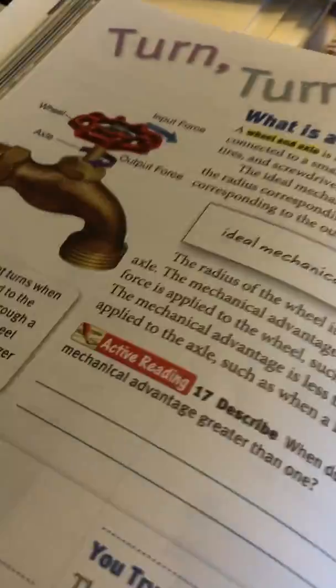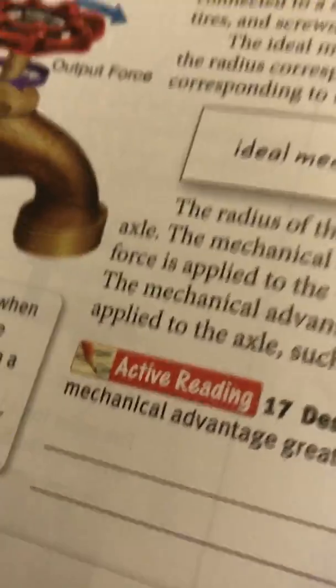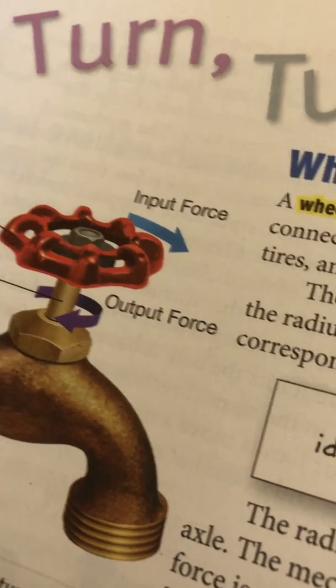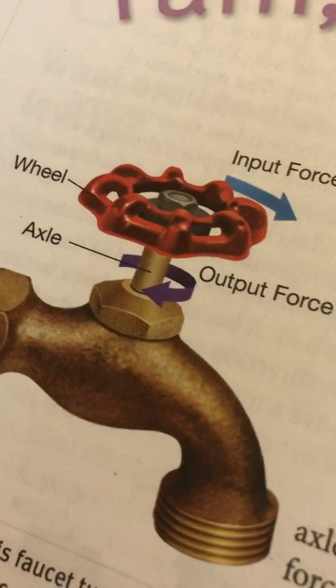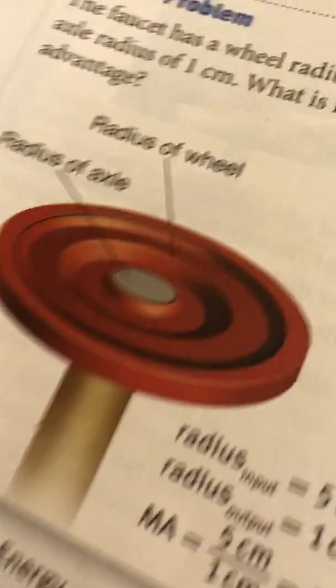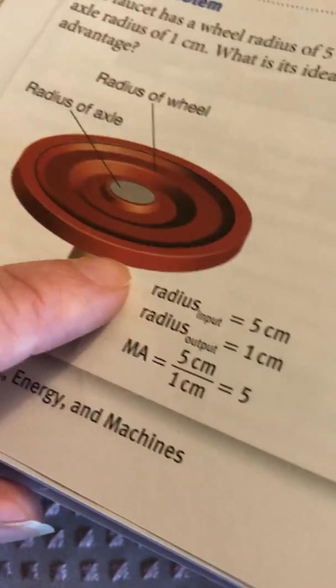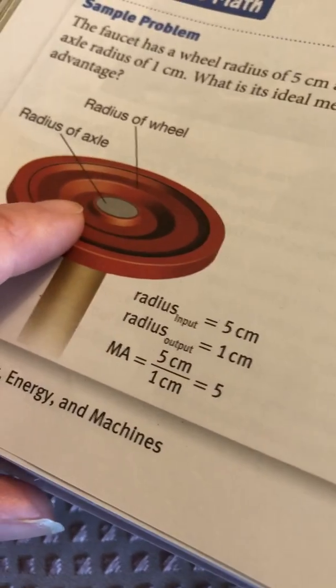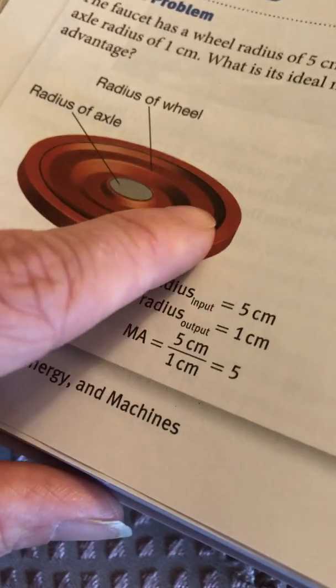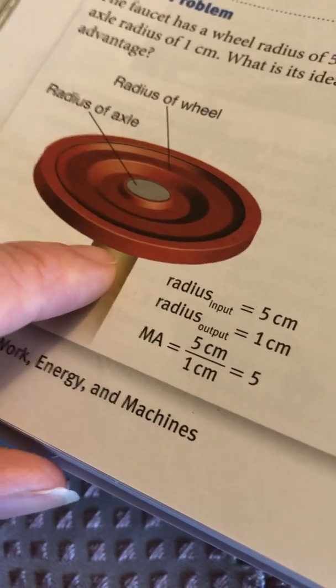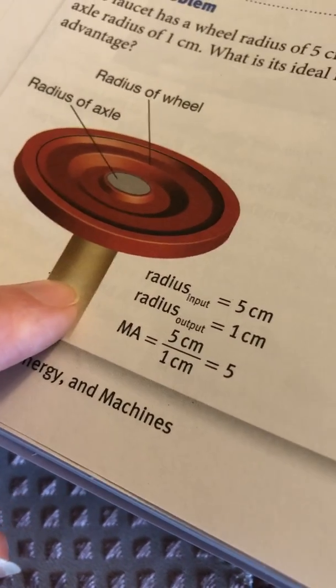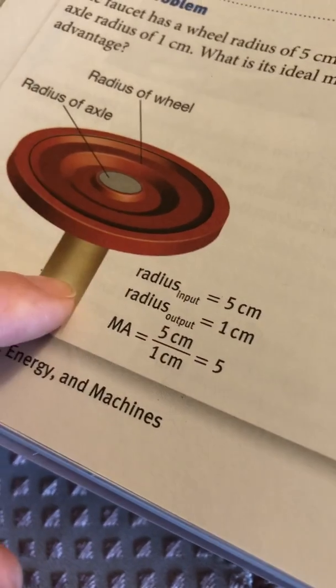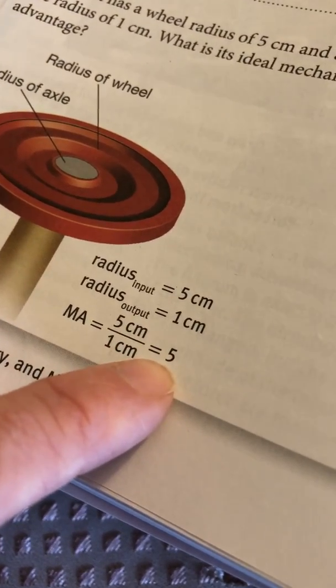So for example, if you look at the wheel and axle on page 110, you just take the radius of your wheel and you divide it by the radius of your axle to find the mechanical advantage of that. All right, and I'm pretty sure one of the questions I'm having you do is to do that. So in this case, the radius of your wheel is 5 centimeters. The radius of the axle is 1 centimeter. 5 divided by 1, that has a mechanical advantage of 5.